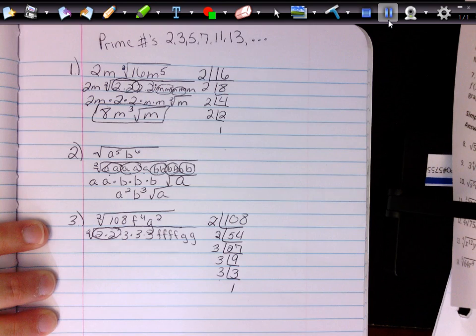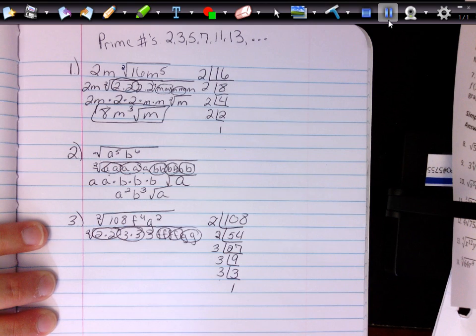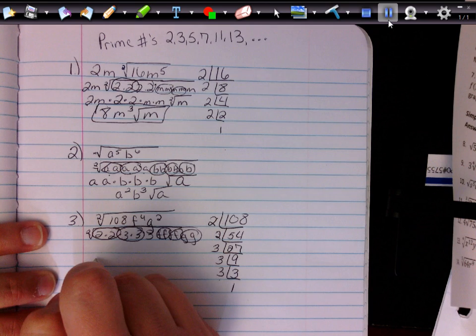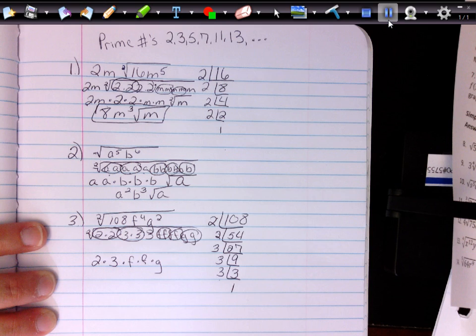I've got a pair of 2's, a pair of 3's, 2 pair of F's, and a pair of g's. So I can take all that out. So I can take out a 2, a 3, 2 f's, and a g.